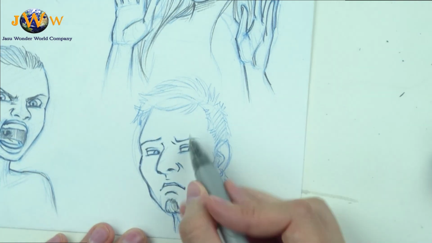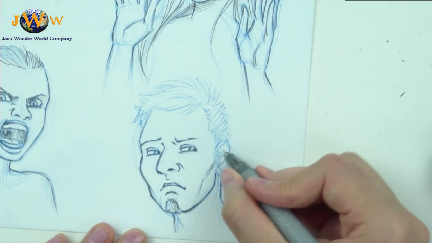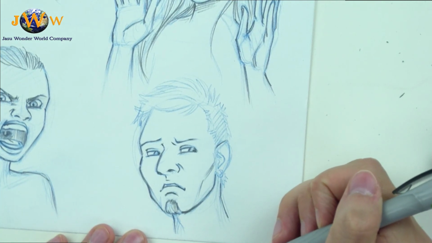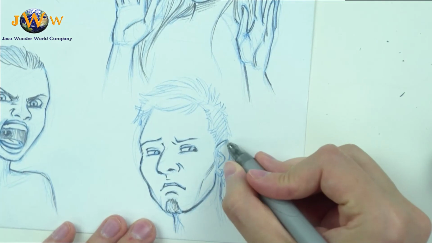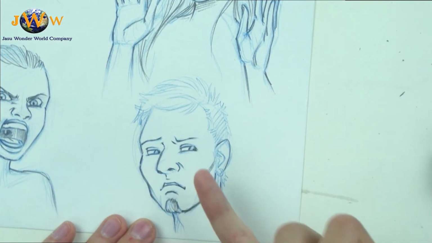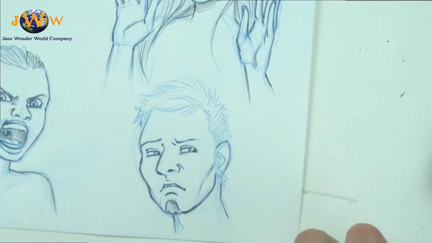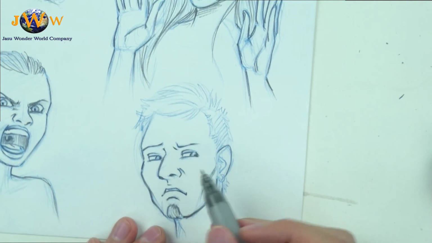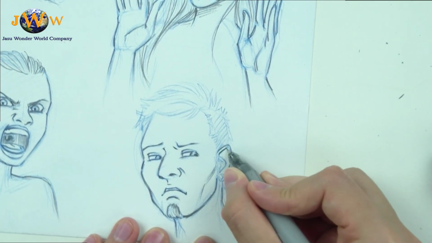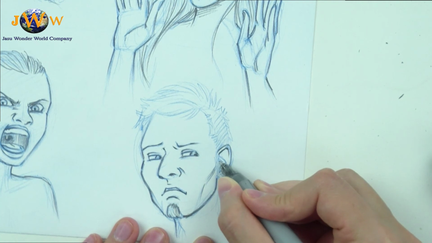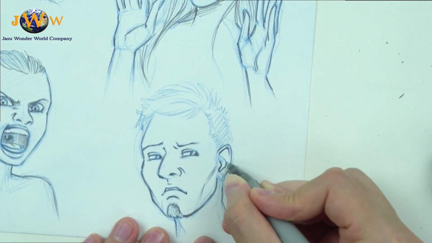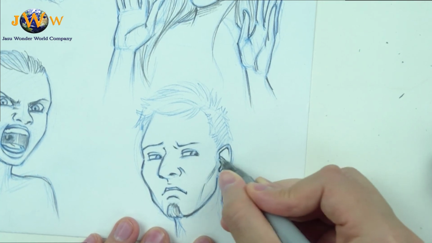But the eyes just gotta be like they're looking at something that they don't want to see, but they're looking at it anyway. So they're kind of avoiding looking at it. Oh, I'm sorry, I really don't know how to explain these eyes for you guys.